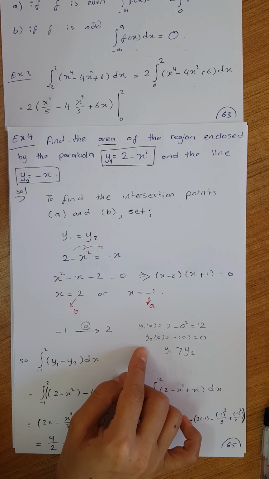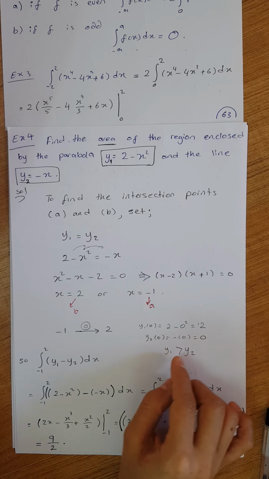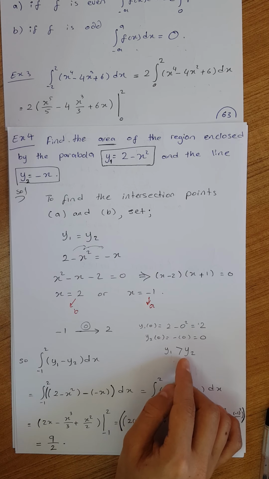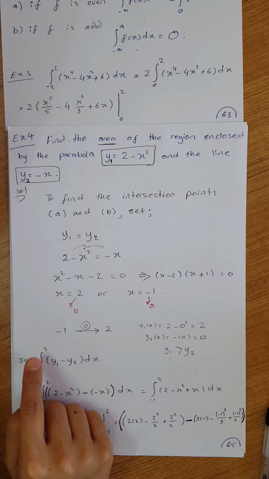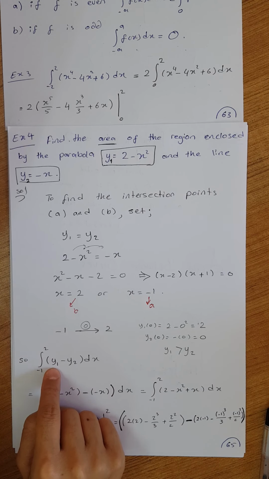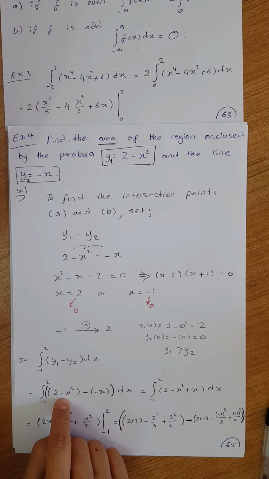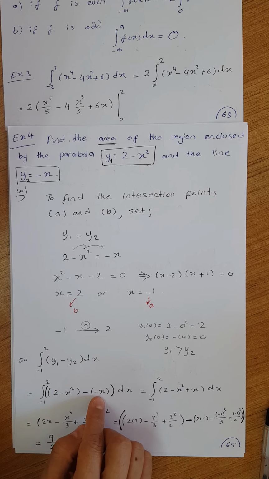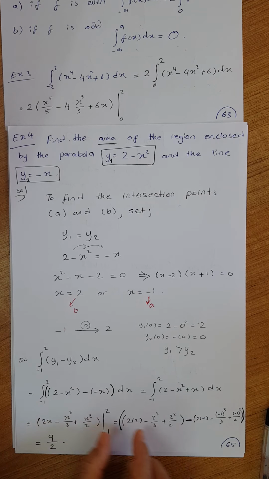The function that gives me the greater result is greater than the other in that interval. Now the integration becomes what? From A to B, and I know that y1 is greater than y2, so I will say y1 minus y2. Then I put y1 as the function that is given to me, and y2 as the function that is given to me. Do the simplification, integrate it, put the numbers inside it, and you will get the required result.